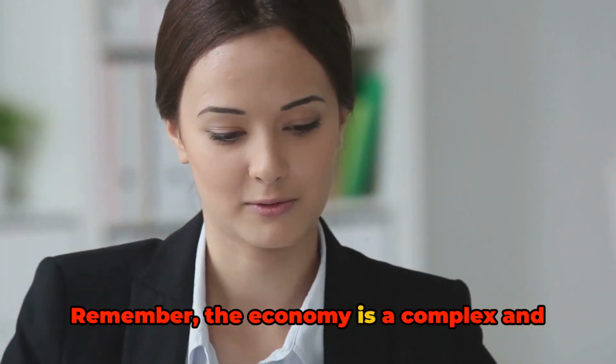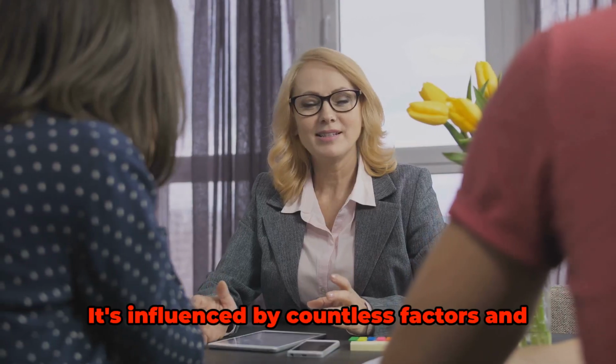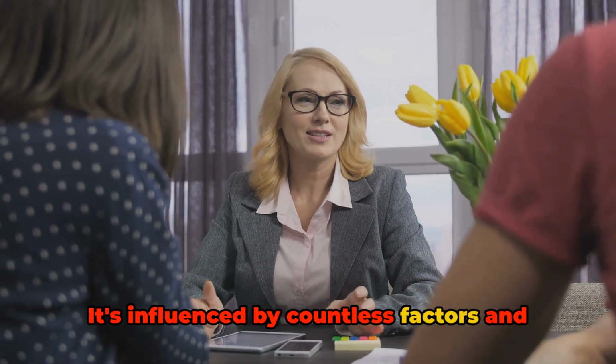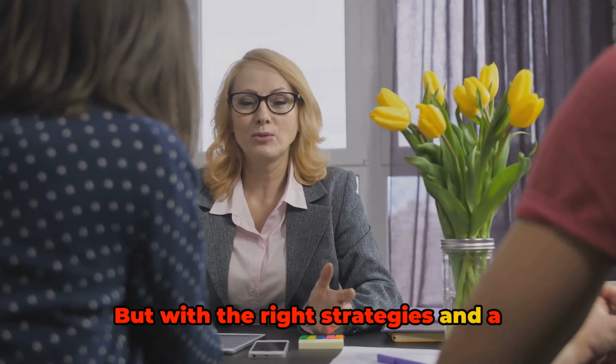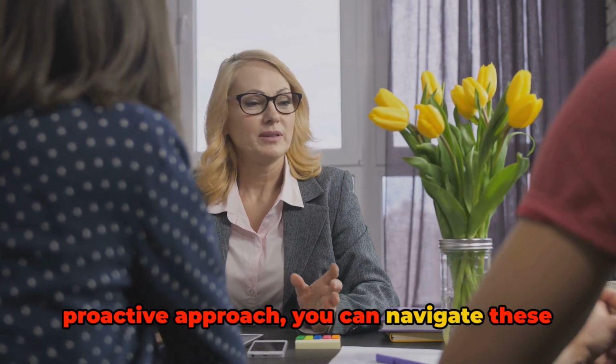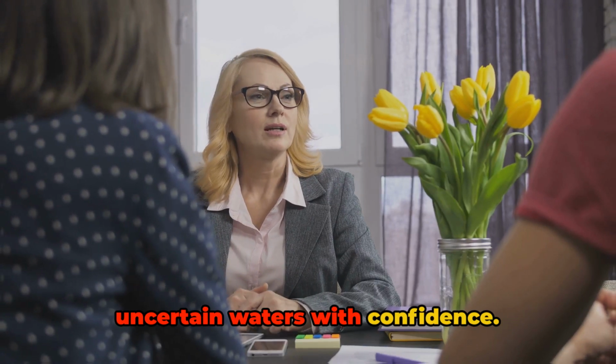Remember, the economy is a complex and dynamic beast. It's influenced by countless factors and is constantly changing. But with the right strategies and a proactive approach, you can navigate these uncertain waters with confidence.